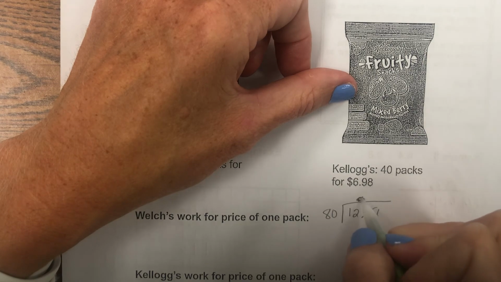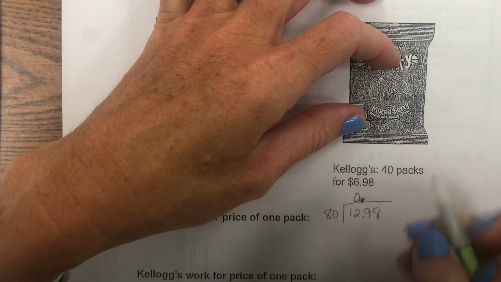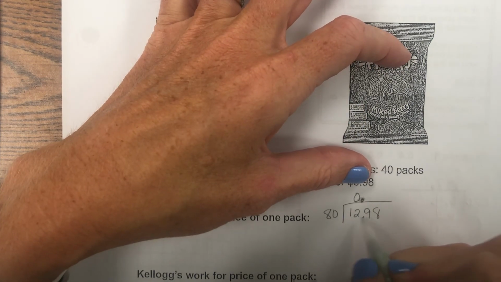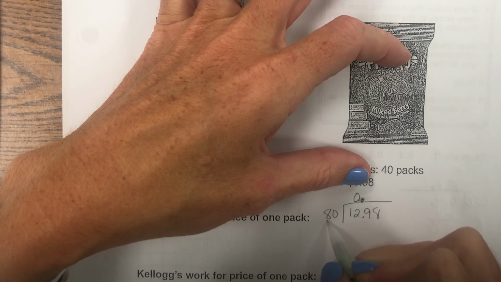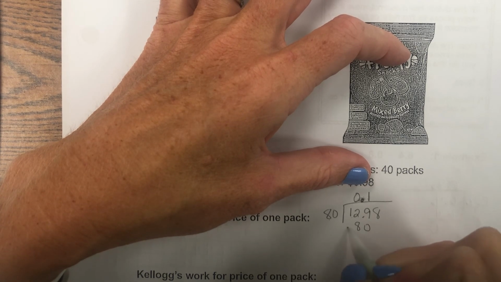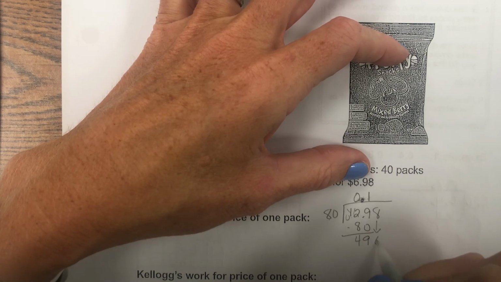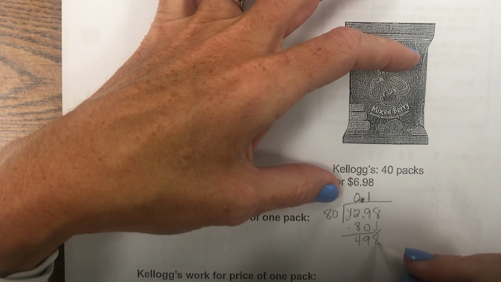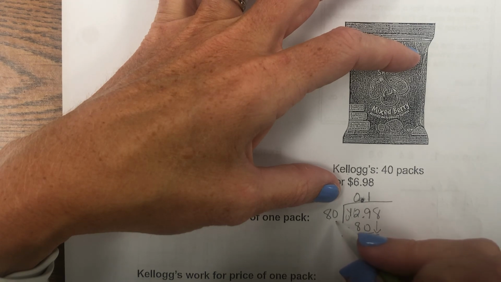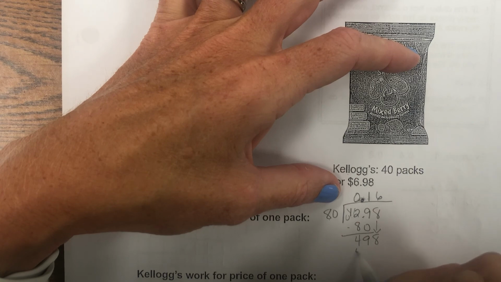All right. My goodness, 80 will not go into 1 or 12, so I have to take it into 129. I know 8 times 2 is 16, so that'd be 160. That's too much, so it'll only go in one time. 1 times 80 is 80. Subtract, get 49, bring down my 8. Now I'm going to take 80 into 498. 8 times 8 is 64. That's too much. 8 times 7 is 56. 8 times 6 is 48. So it'll go in 6 times. 6 times 80 is 480.